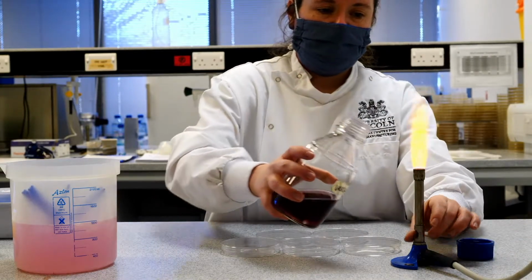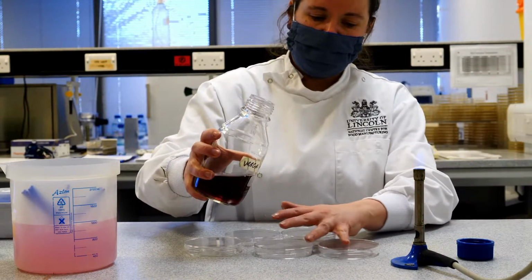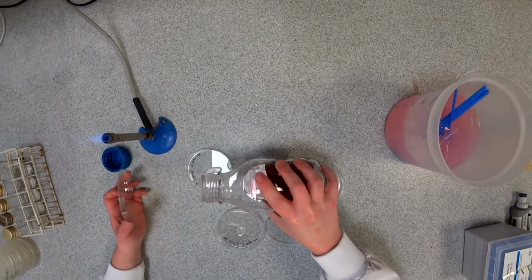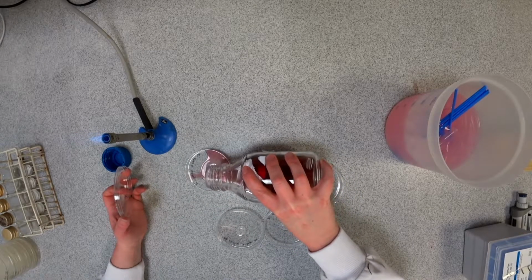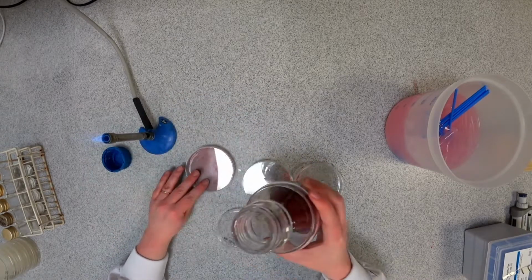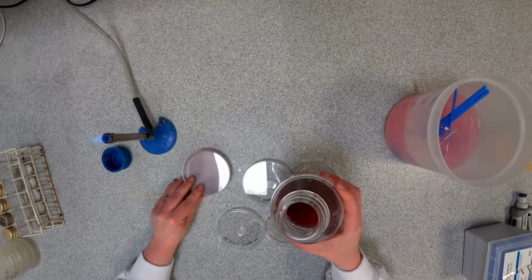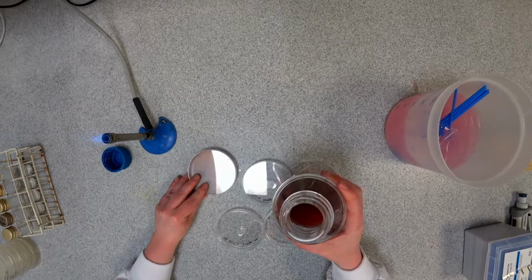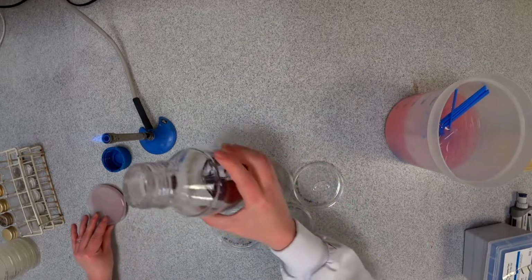So I'll be flaming again the neck of the bottle, and I'll pour about 15 milliliters of this agar into the plate. And just give it a really good swirl. So first in one direction, then in the other, and again finally back, and then move that out of the way.